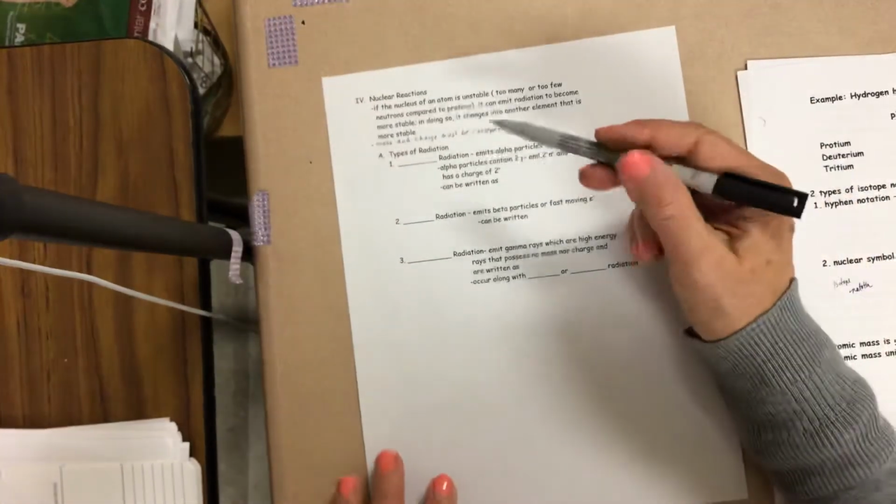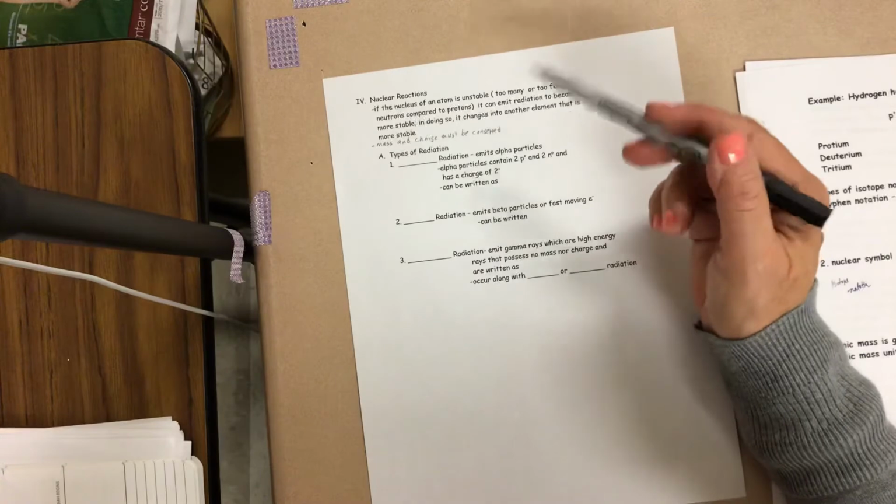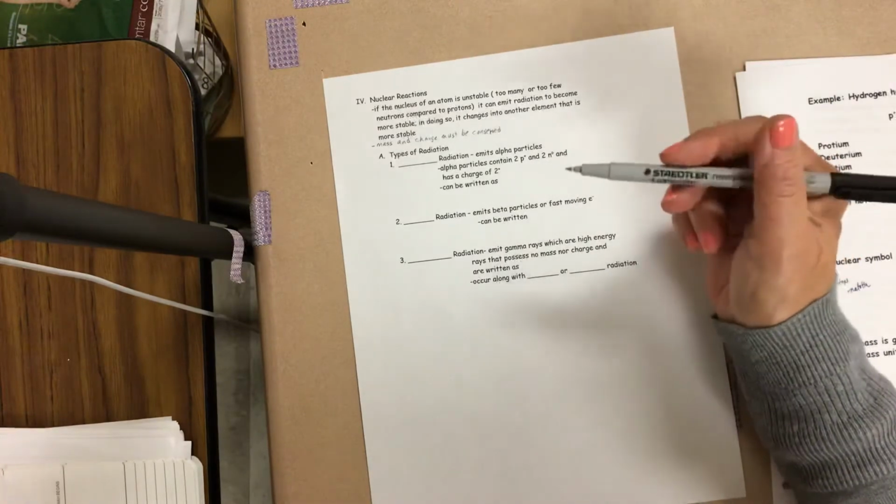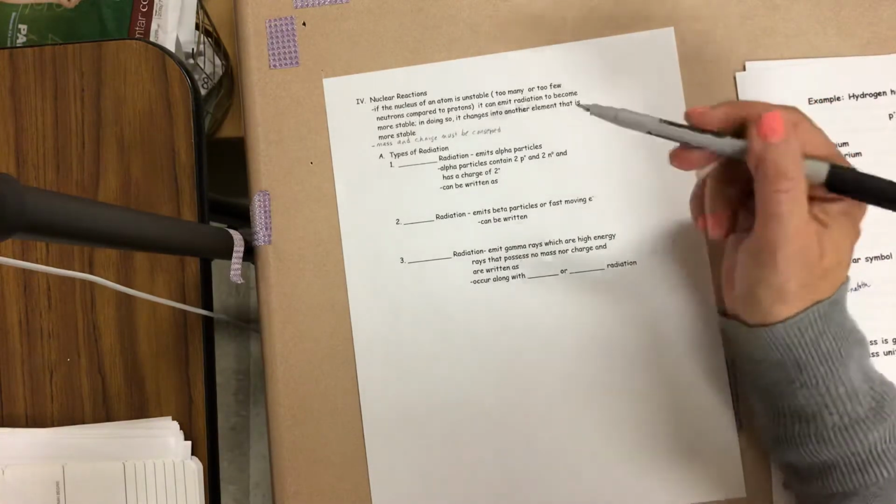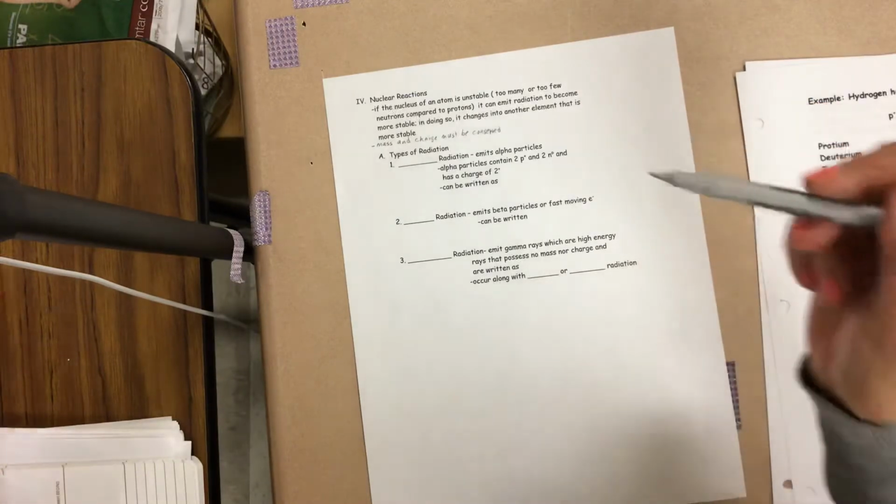Now, I gave you a little bit more information on other subatomic particles. You can read through that. If I asked anything about that on a test, it would be a bonus question.